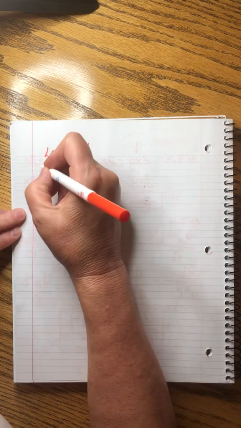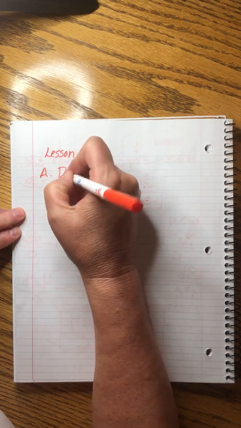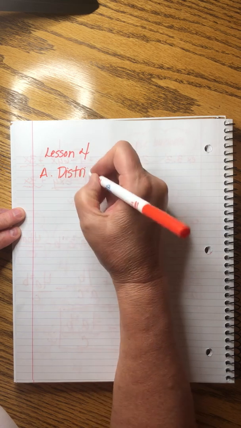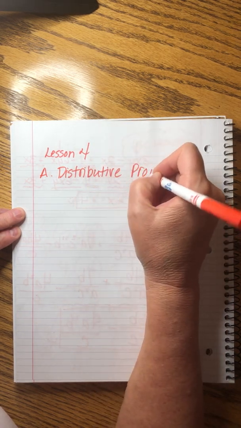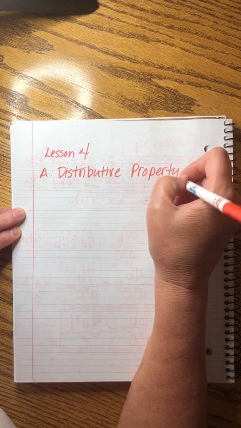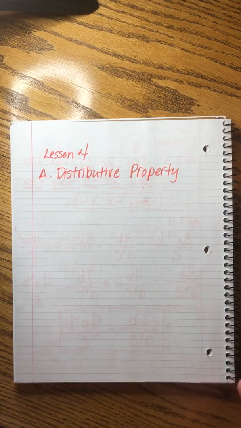The first thing we're going to talk about in part A is the distributive property. I'm going to sneeze. I can pretty much tell you that right now. Distributive property, it's useful. We've done it a million times.